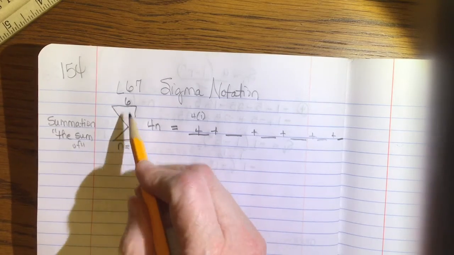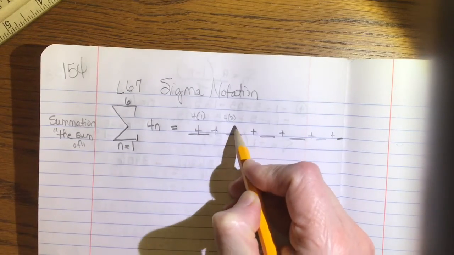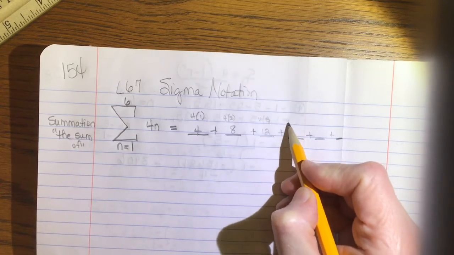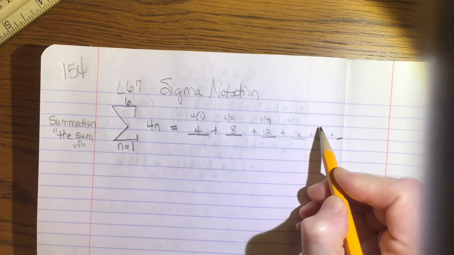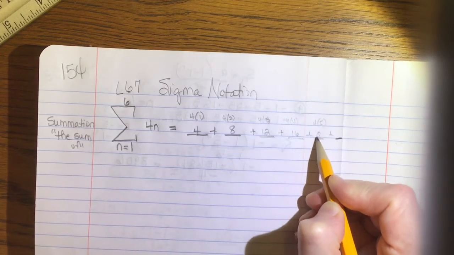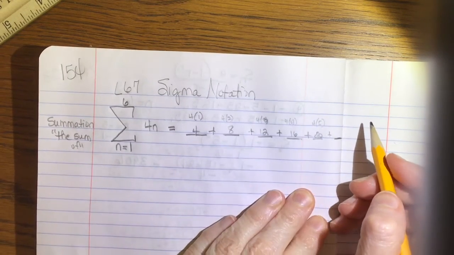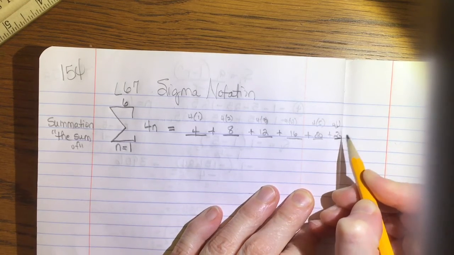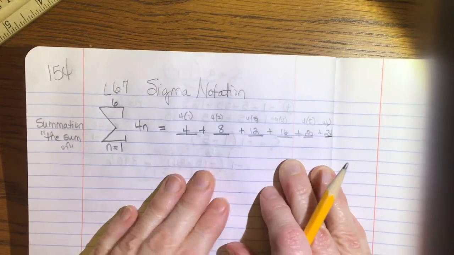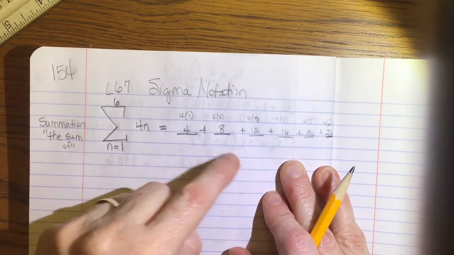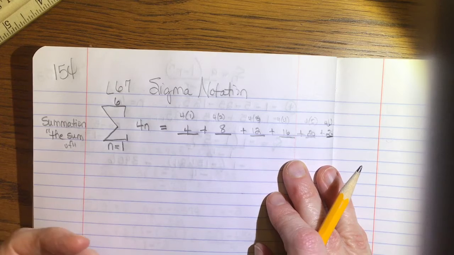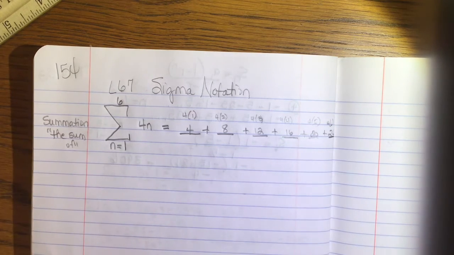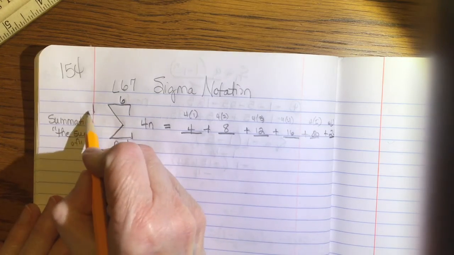And we're going to go all the way to 6. So 4 times 2 is 8. 4 times 3 is 12. 4 times 4 is 16. 4 times 5 is 20. And 4 times 6 is 24. It's a pretty simple one. Now, when you look at that, in this case, this is arithmetic, because notice that you're adding 4 every time. It may be arithmetic, it may be geometric, and it may be neither one of those. We'll see some of those in just a second. So we'll label that as our first one.